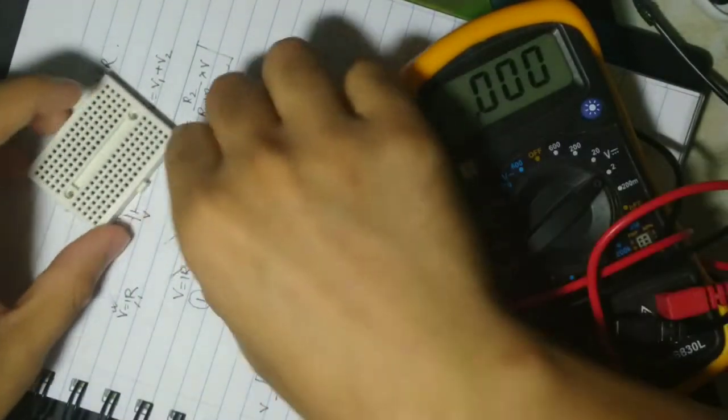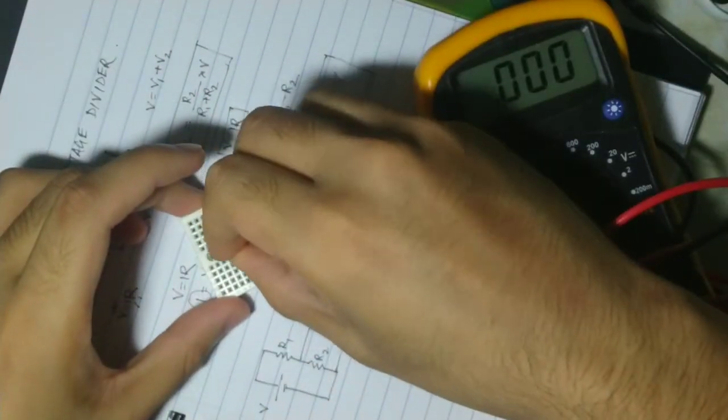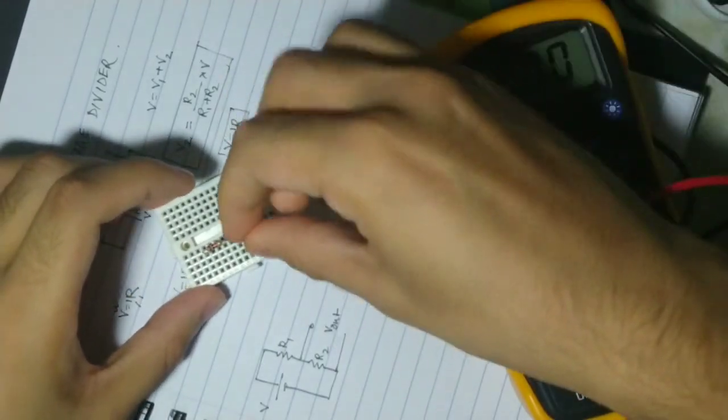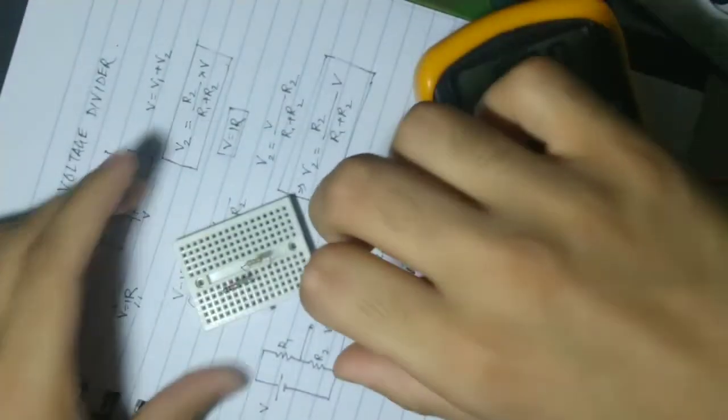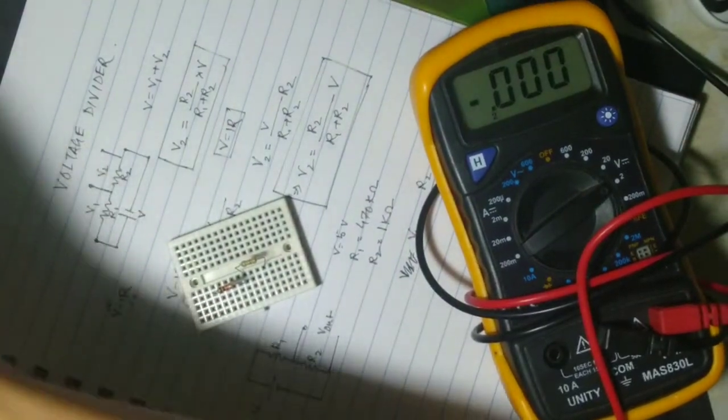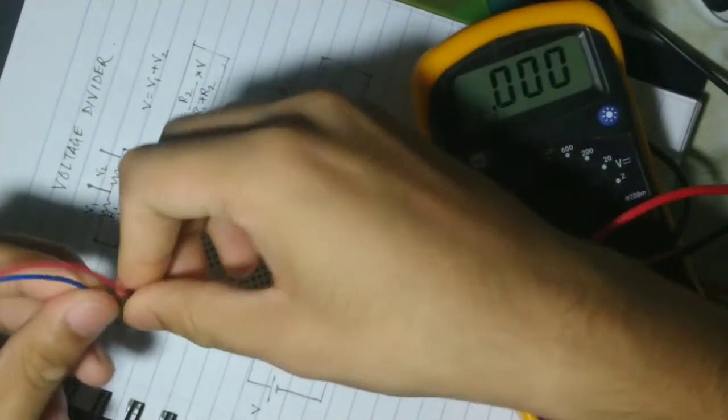I'll use this prototype board. This board is called a breadboard. See the two resistances. I put the power supply.